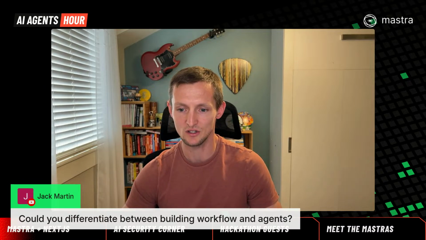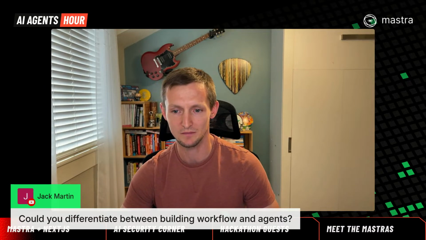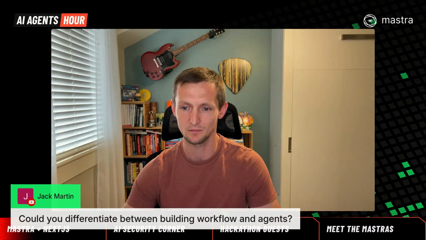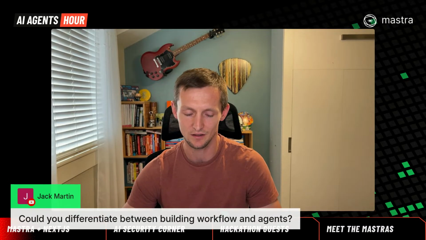You might build agents that can call into workflows. You might build workflows that can call into agents. They're kind of composable in a way where you can piece these things together.